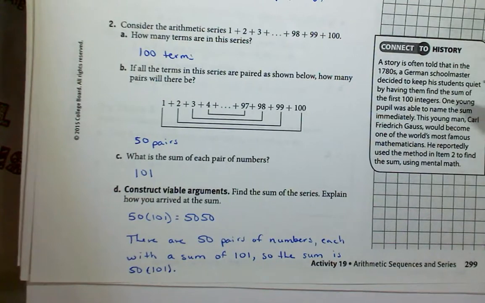Well, there was a young student named Carl Friedrich Gauss, who is a very famous mathematician, who was able to solve it almost immediately, much to his schoolmaster's astonishment. And he had it right. He had the right answer. And he basically just figured out this pattern. So that's kind of the story behind it. It's kind of an interesting story.